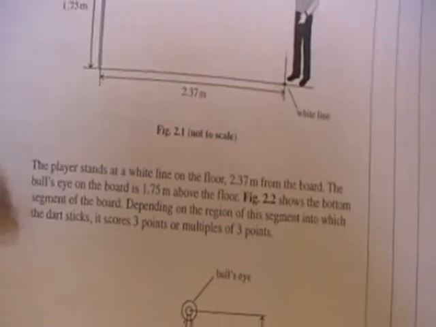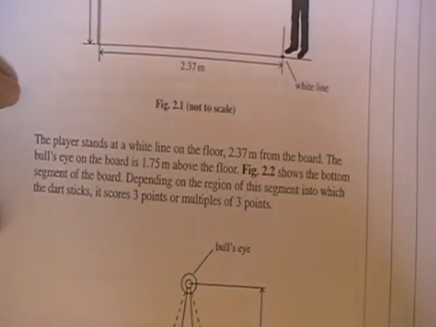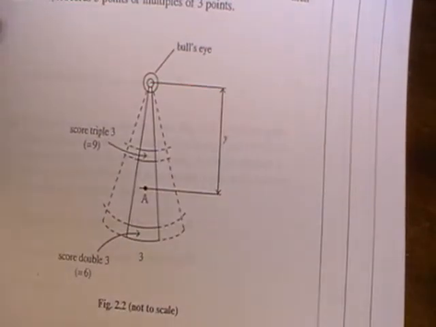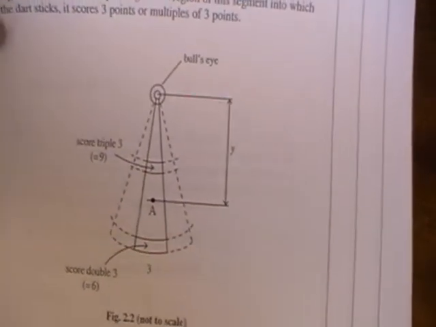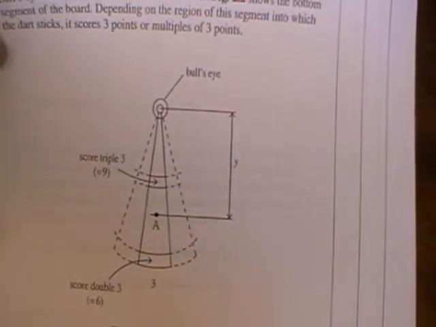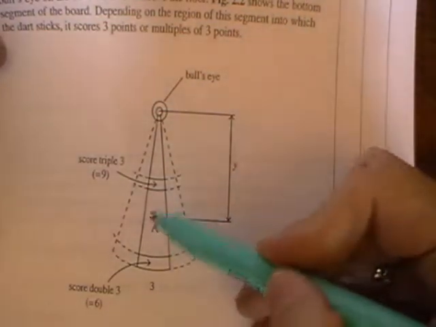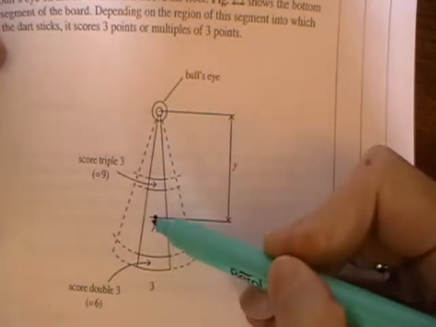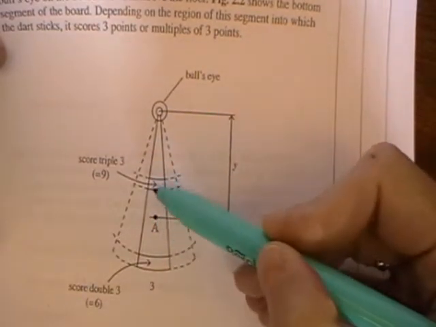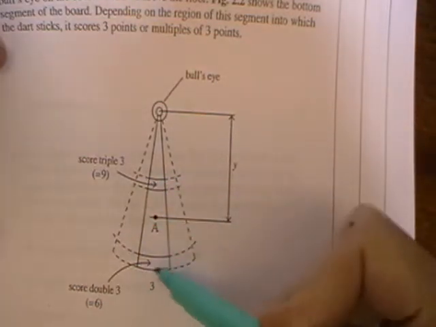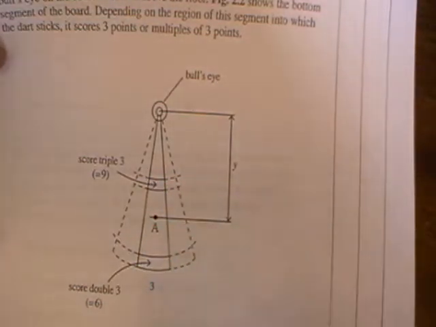It tells you that the player stands at a white line on the floor 2.37 metres from the board. The bullseye on the board is 1.7 metres above the floor. Figure 2.2 is down here. It shows the bottom segment of the board. Depending on the region of this segment into which the dart sticks, it scores 3 points. So these two bits here score 3 points, or multiples of 3 points. This small area here scores 9 points, treble 3, and this one is double 3, which scores 6 points, this larger one here.